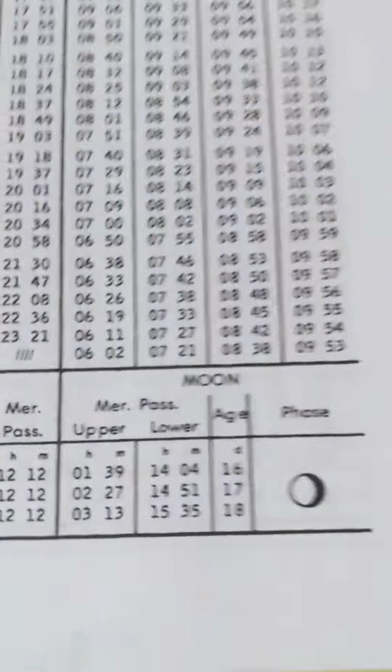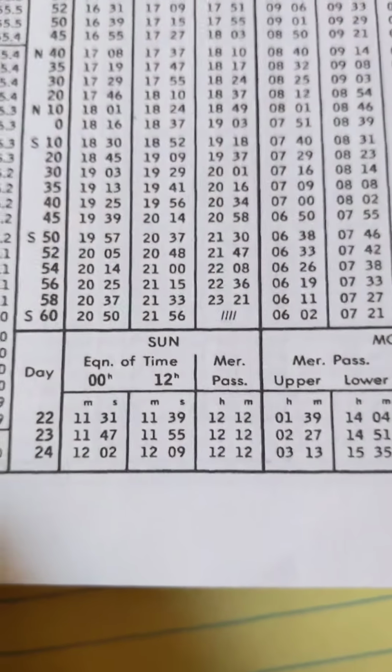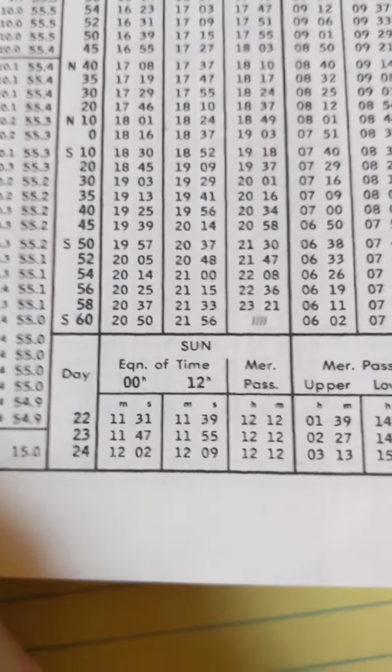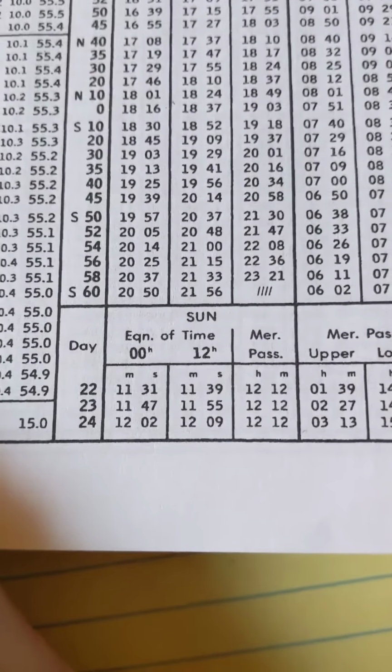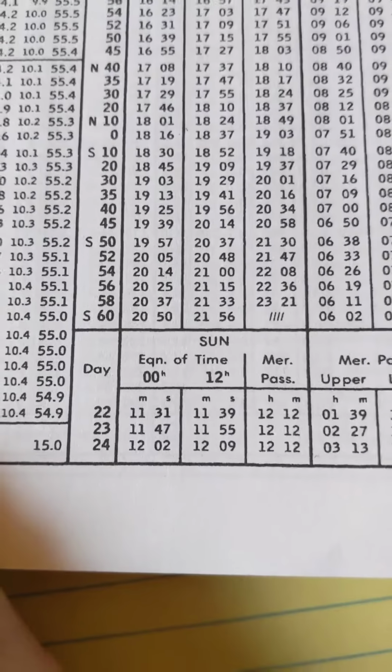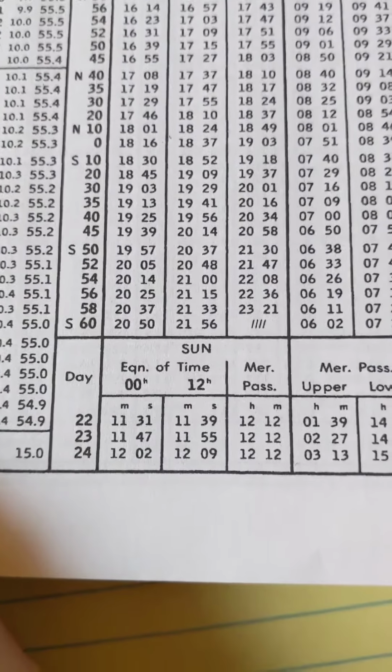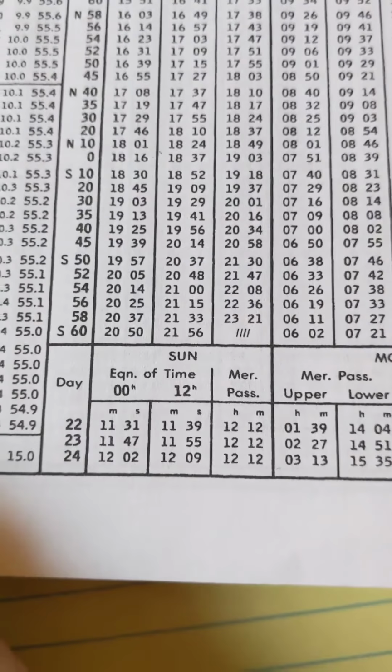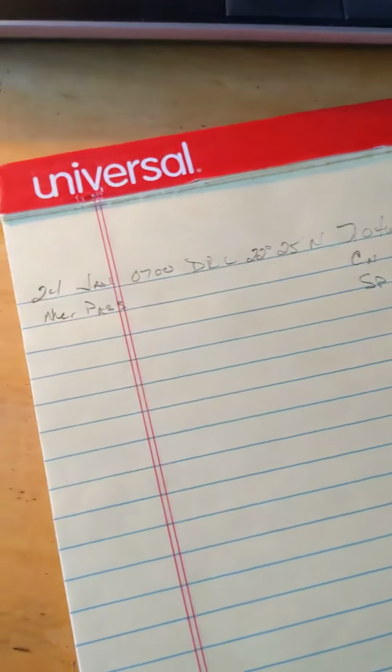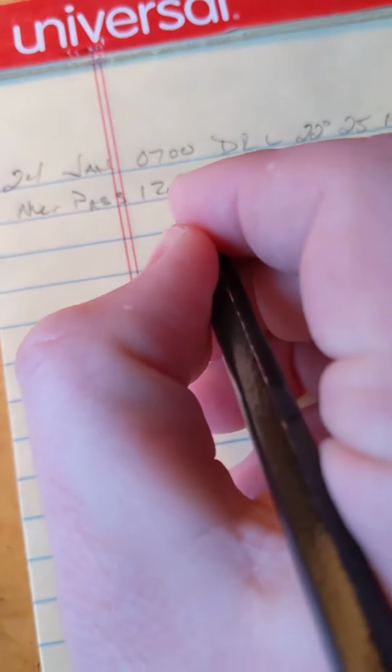Go down to the lower right-hand corner of the right-hand page, and you see MRPAS for the sun. This is the third column, all right? 22nd, 23rd, 24th. 24th of January is 12:12. That 12:12 goes here.